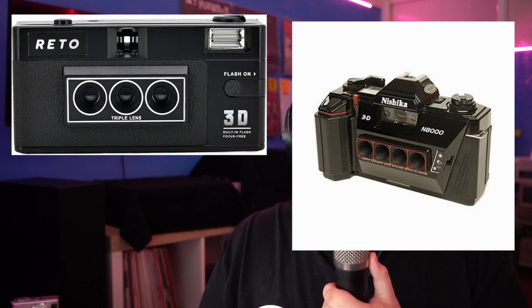Notably, wigglegrams aren't new, and they have been used to show 3D images before, such as on some niche digital cameras like the Fujifilm FinePix Real 3D series, which are dedicated 3D cameras, and film cameras like the Reto 3D Classic Triple camera and the original Nishika N8000 camera.